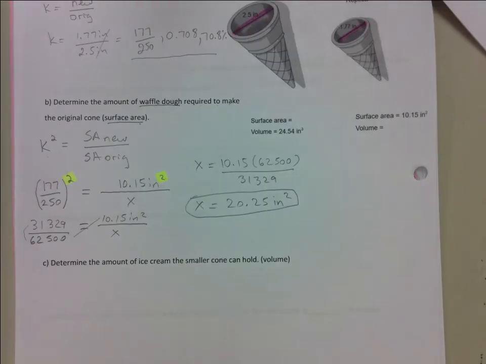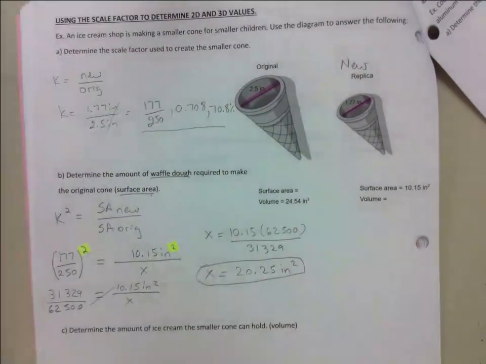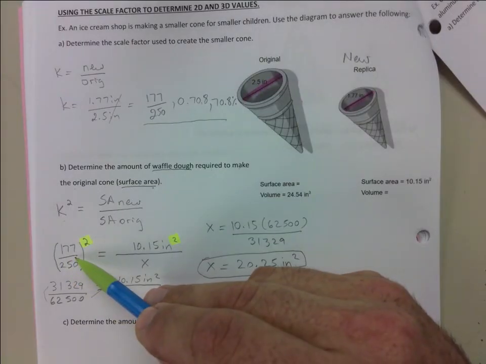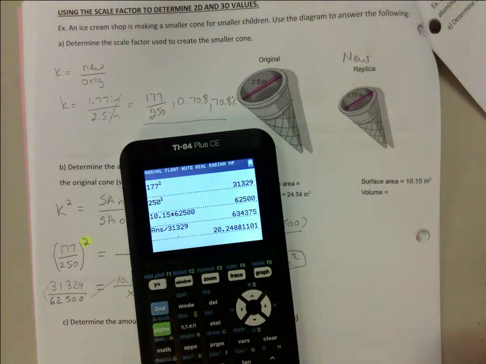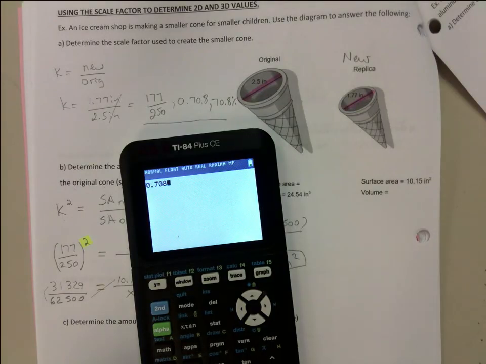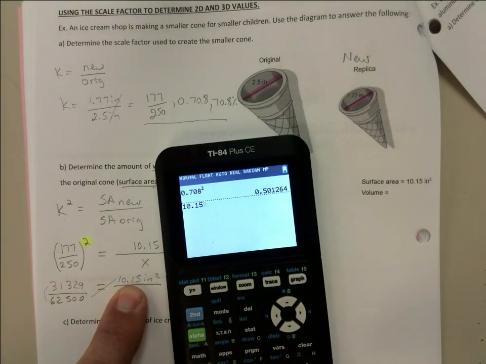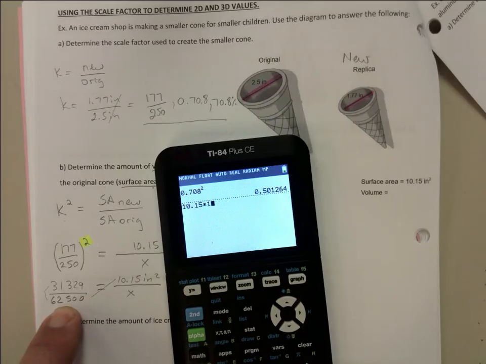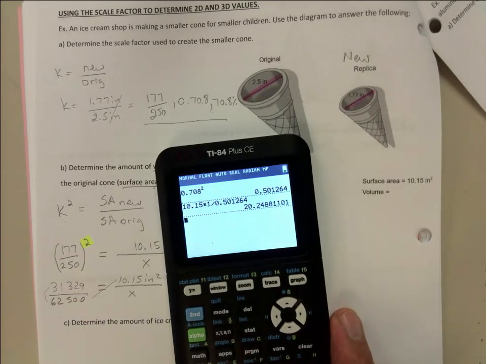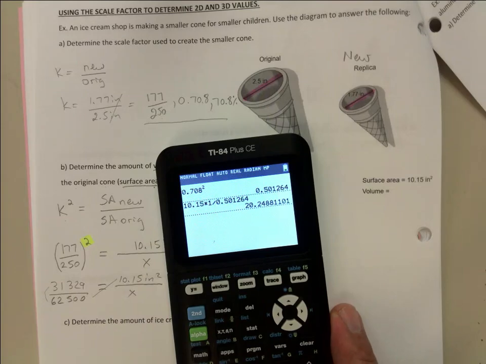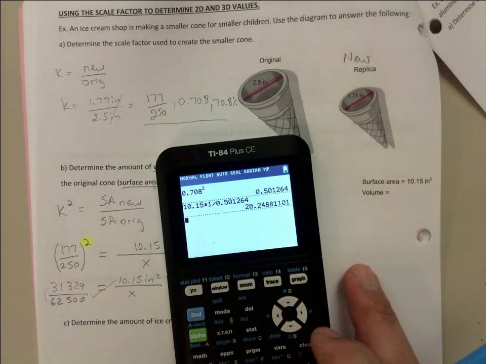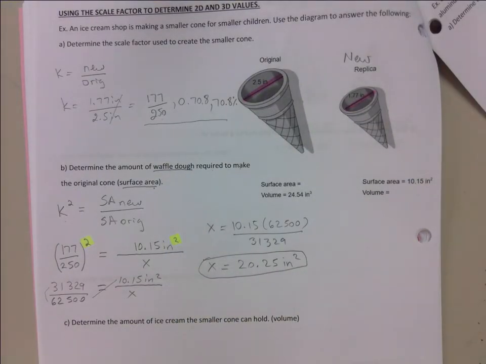Question. What if we had used this as our scale factor instead of the fraction? Would it still have worked? Yes, so I'll show you real quick. What's 0.708 squared? You get that, okay? So you would have had that here over 1. So it's basically 10.15 times 1, right? You would multiply times 1 and then divide by whatever I just got. You get the same answer. So if you get a decimal, not a problem at all, you get the same answer. Make sure you just use all decimals. That's the key here for this to work out for you.